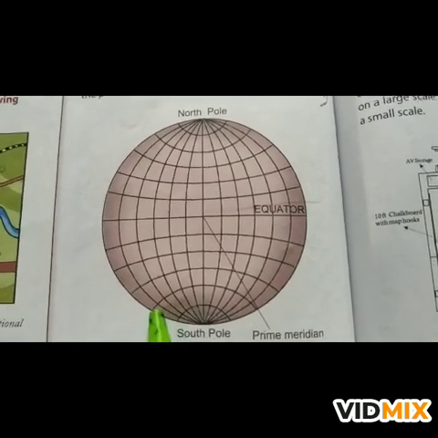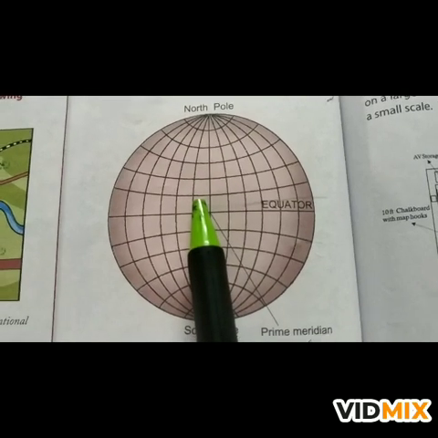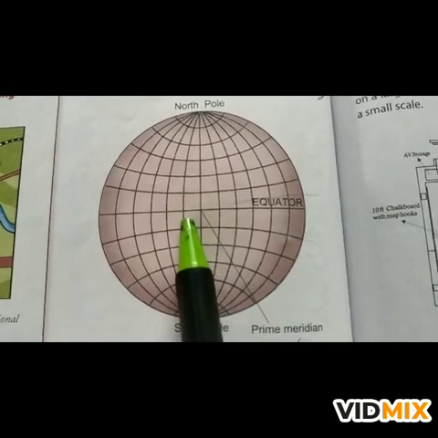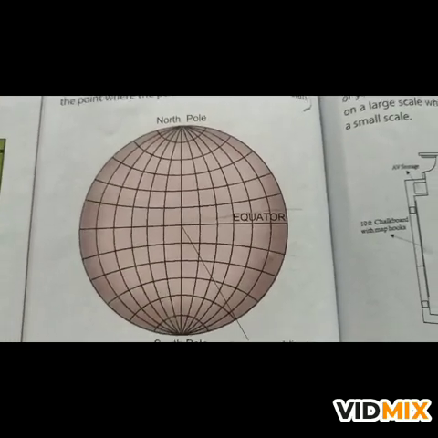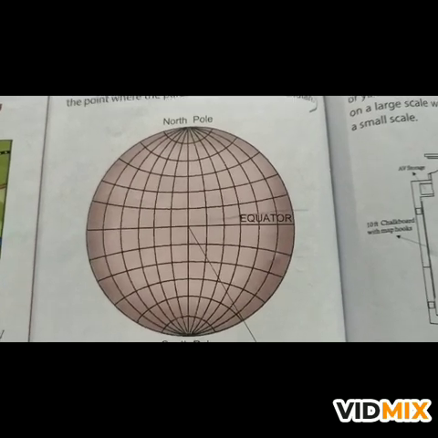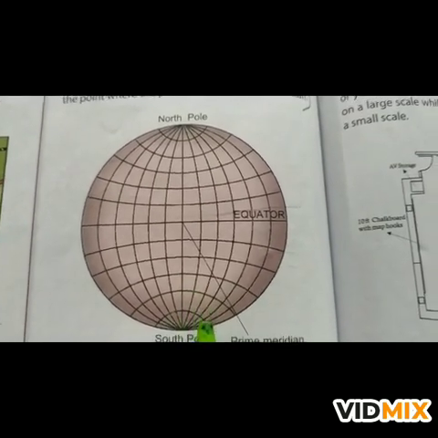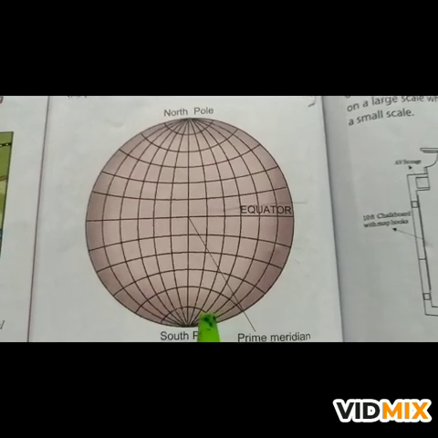Students, all the parallel lines are at equal distance. Here you can see all the latitudinal lines are drawn at equal distance. Lastly, we all know that parallel lines do not meet each other. In this also, lines of latitude do not meet each other at any cost.